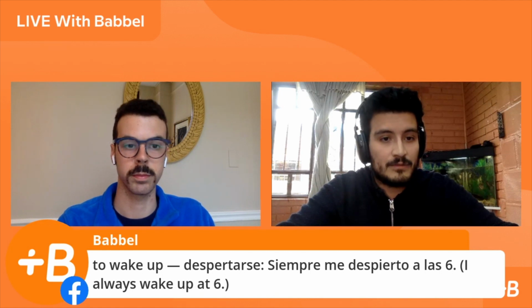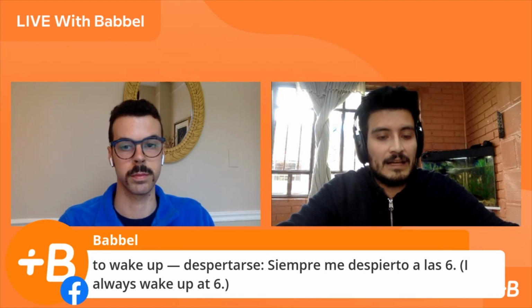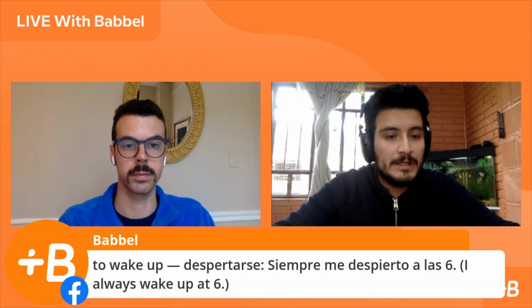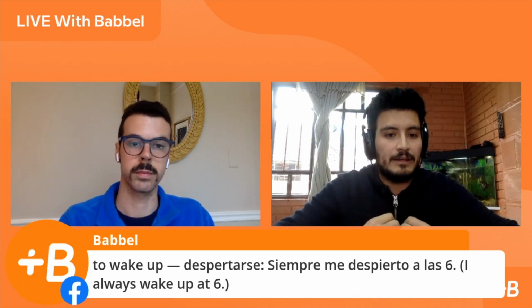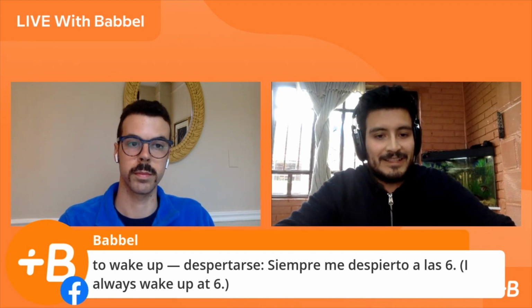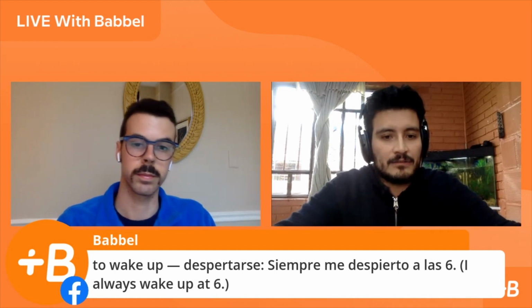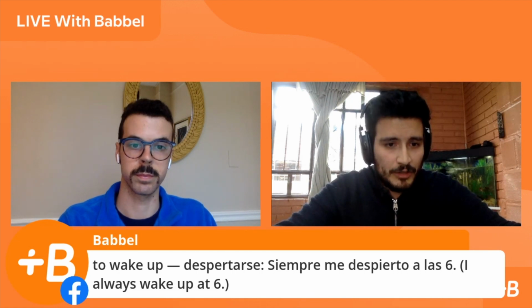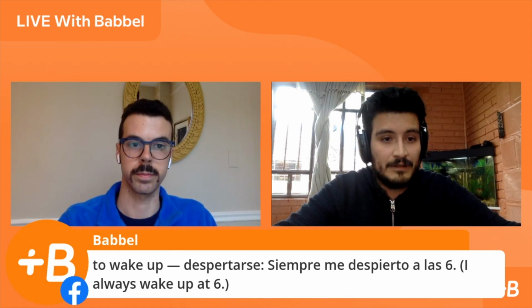So if we want to say a sentence with this verb, as we can see here, siempre me despierto a las 6. The sentence doesn't have an explicit personal pronoun. There is no yo, because it's clear that since I'm using me as a reflexive pronoun and the ending o at the end of the verb despertar, this makes it possible to understand the sentence without the yo in front of the reflexive pronoun. So this sentence means I always wake up at 6 a.m.